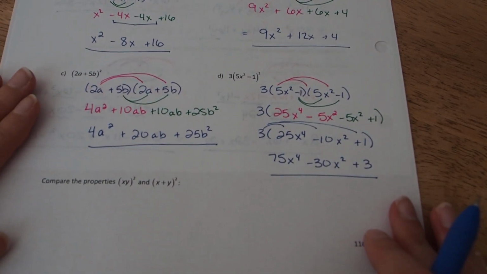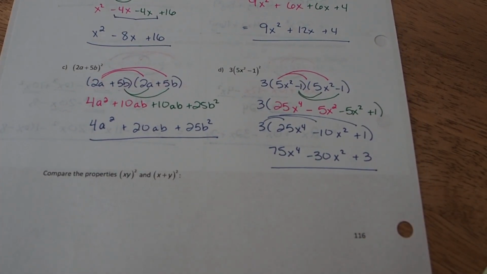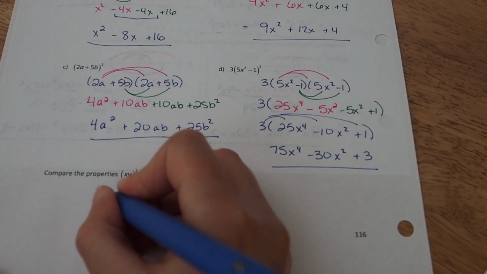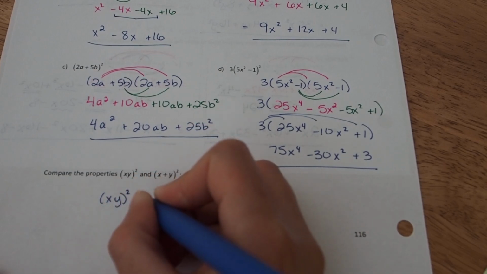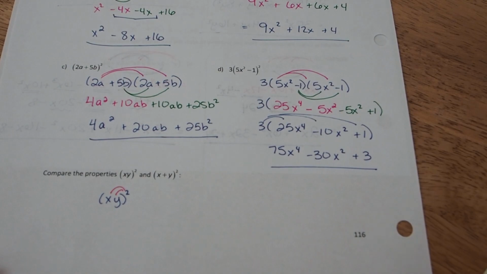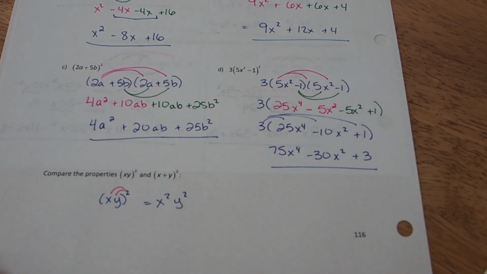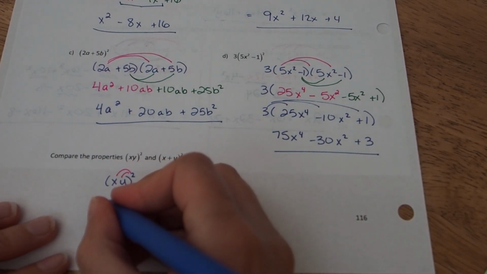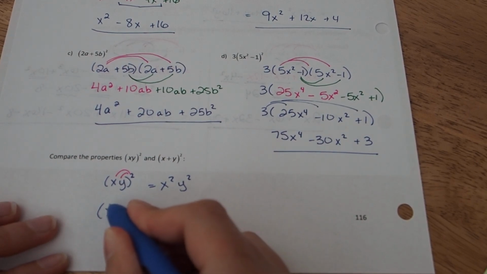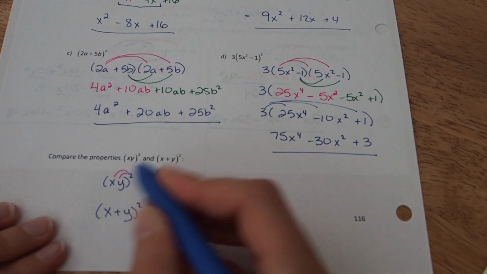At the bottom of the page, you have an opportunity to compare the properties for xy squared and x plus y squared. If you have a quantity x times y squared, you can distribute the power across the multiplication and it will give you just x squared y squared. I need to be careful that when I have x plus y squared, I cannot distribute a power across addition, only across multiplication or division.